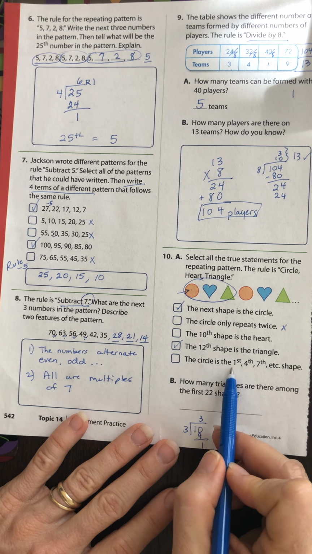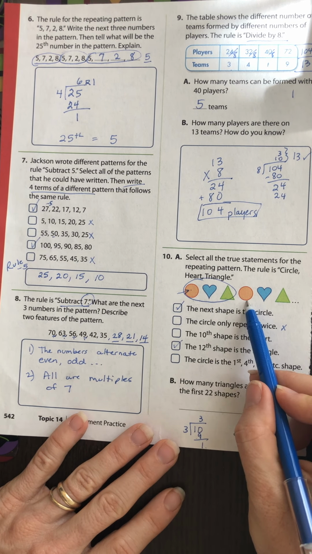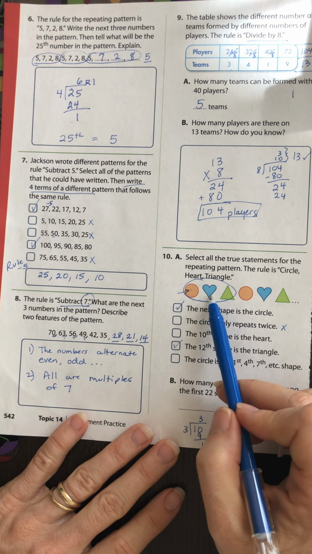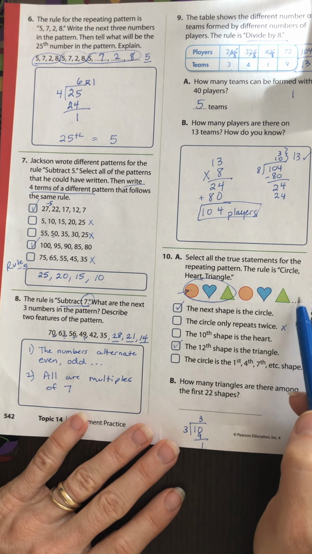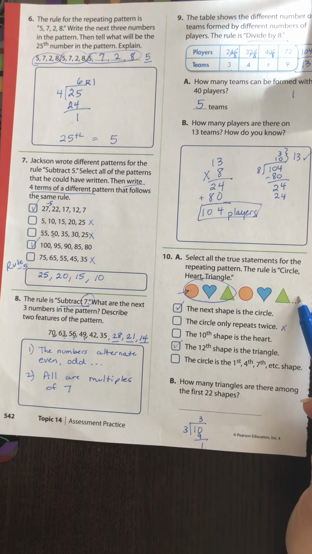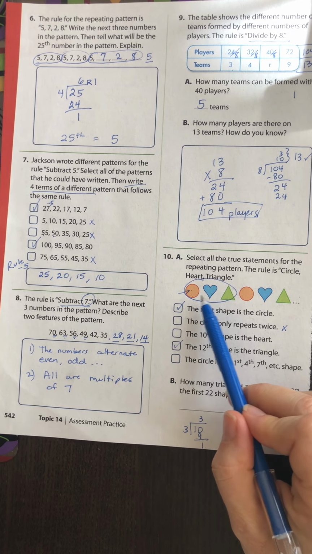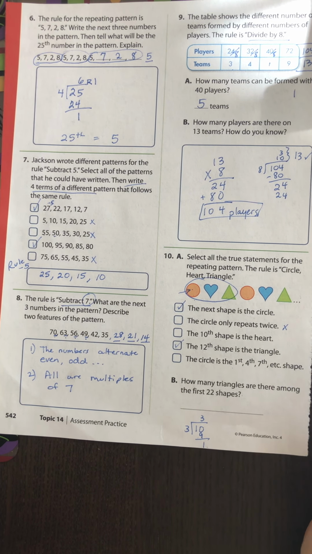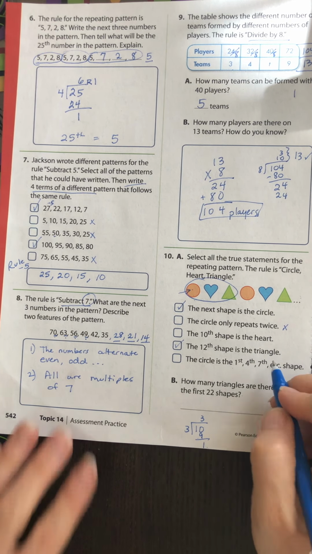The circle is the 1st, 4th, 7th, etc. shape, that's correct. 4th, 5, 6, 7, 8, 9, 10. Oh, wait. The circle is the 1st, 2nd, 3rd, 4th, 5th, 6th, 7th. Correct. I just went ahead. It's the 7th. It would be then the 10th, and so forth.